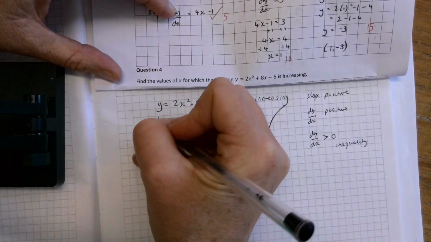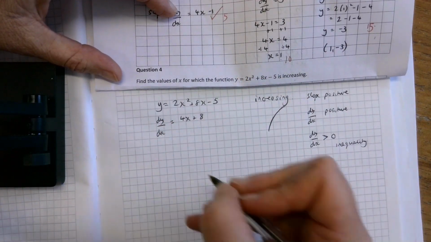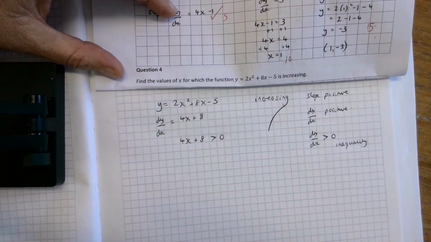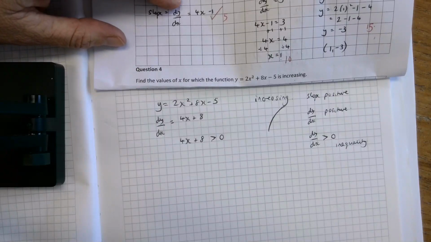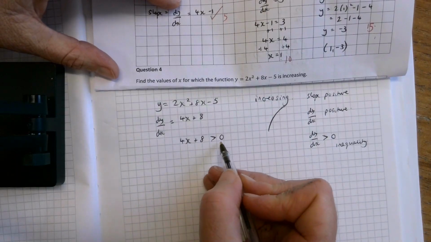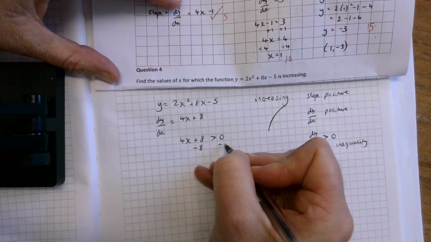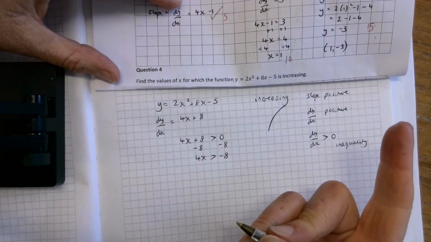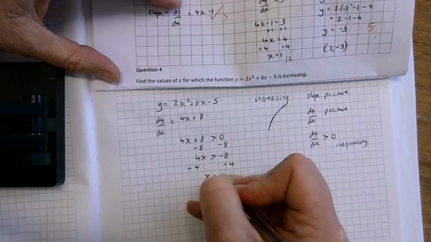So let's differentiate first anyway. dy/dx is equal to 4x plus 8, and this is going to be greater than 0. So 4x plus 8 is greater than 0 is what I've been asked to solve. I think we've touched on inequalities, but we'll probably revise them again, maybe tomorrow. Here, I treat it like an equation. I subtract 8 from both sides, so 4x is greater than minus 8. Then I find 1x like I do with any equation, so I divide by 4, and I get x is greater than minus 2.